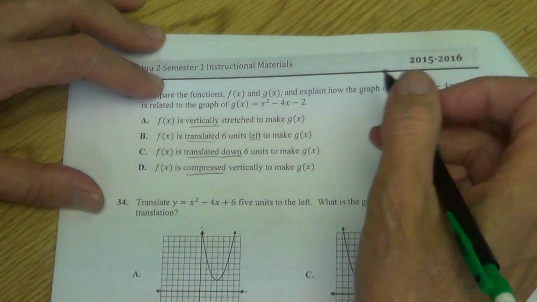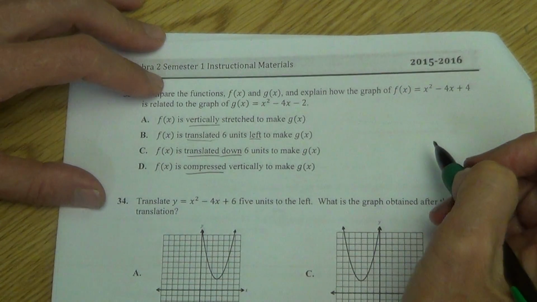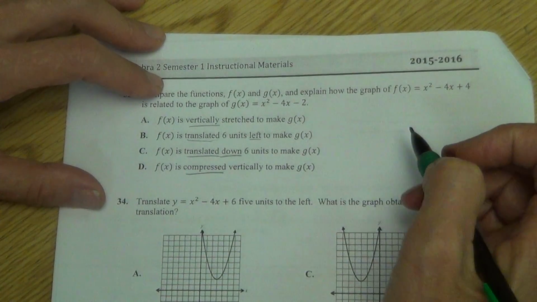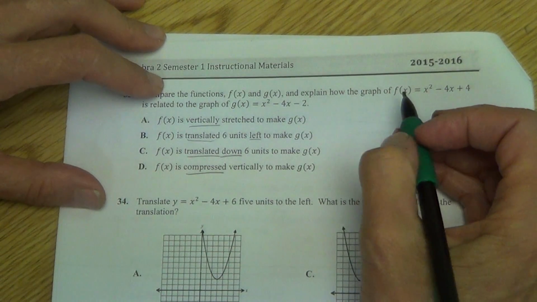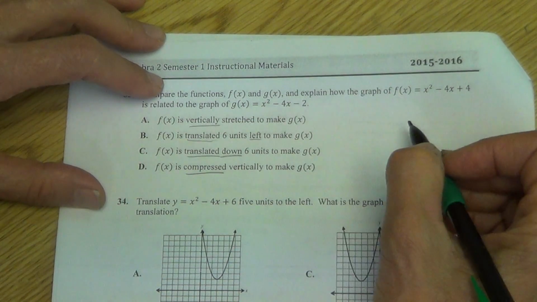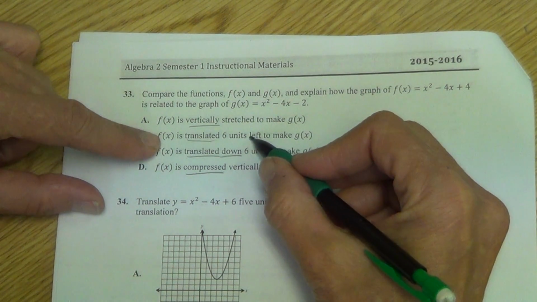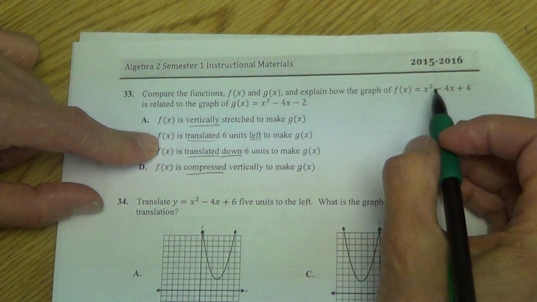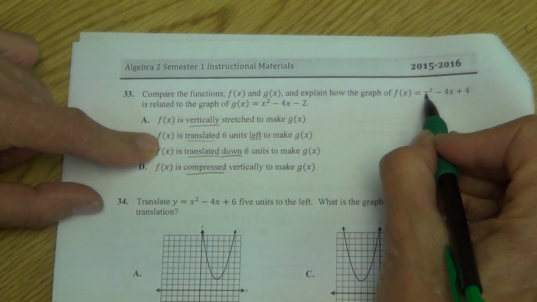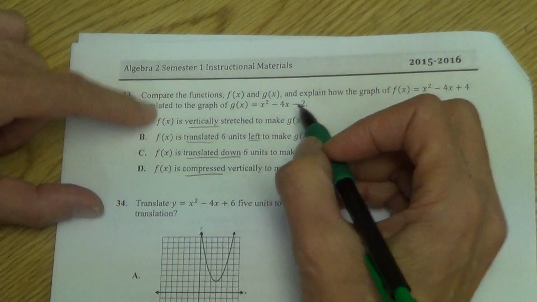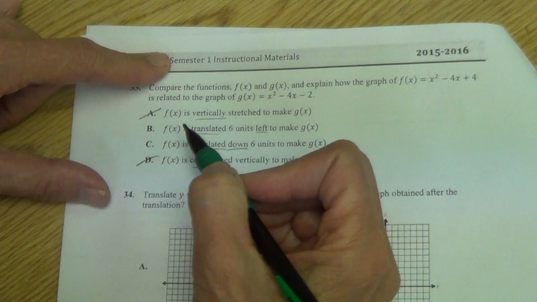So let's see what these would be. Since they're in standard form, I'd look at the vertex to see where the vertex is. That'll tell us if they're translated. We could already see whether or not they're stretched or compressed. There's no number in the front, so I would mark out A and D.